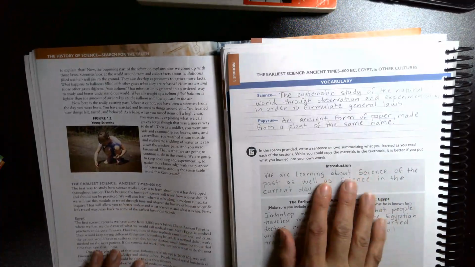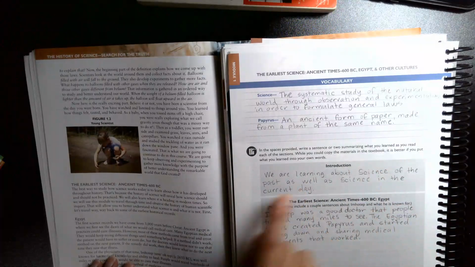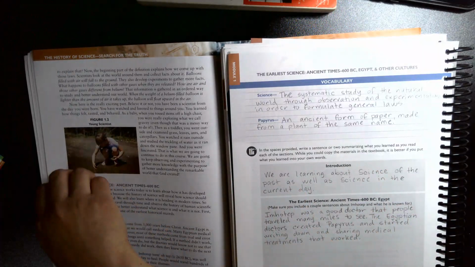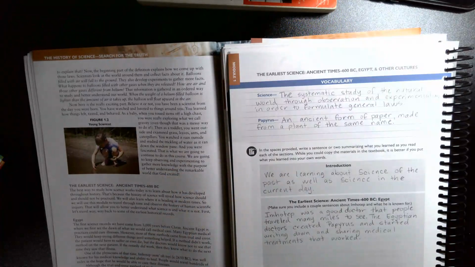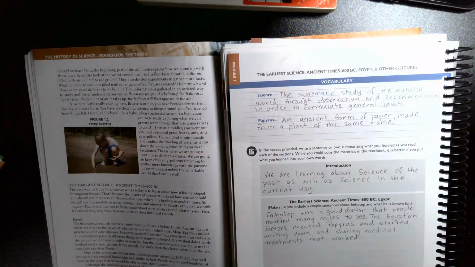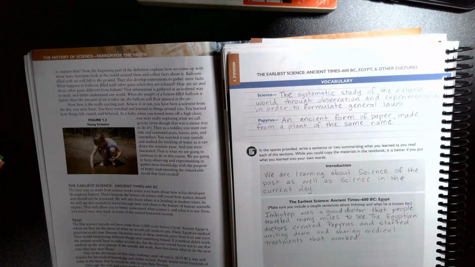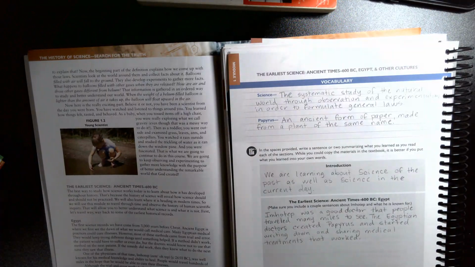When you are writing in here, you are going to pretty much summarize this. It tells you the best way to study how science works today is to learn about how it has developed through history. That's because the history of science will reveal how science should and should not be practiced. We will also learn where it is headed in modern times.